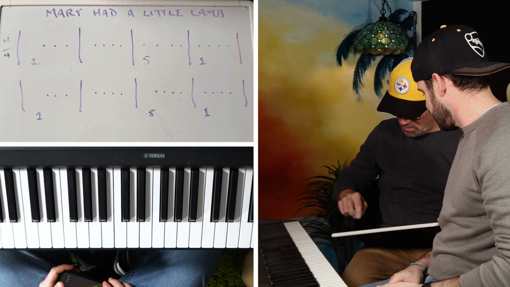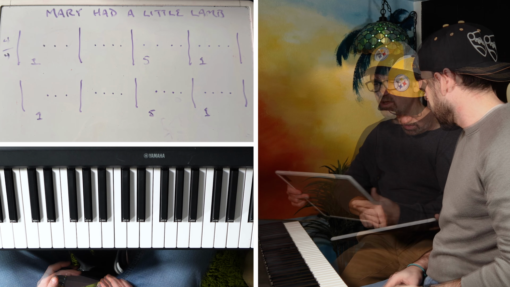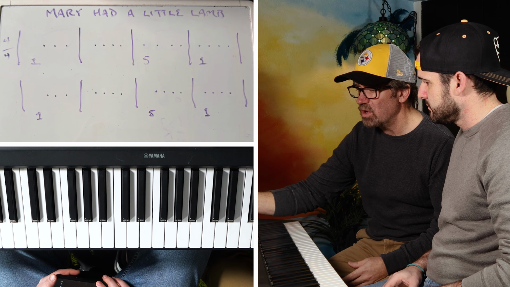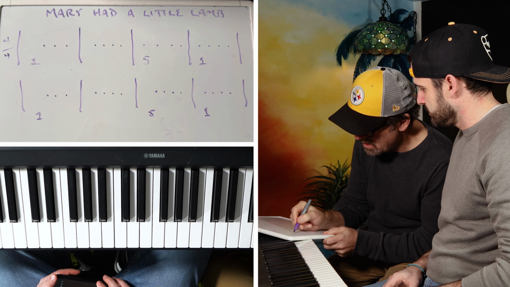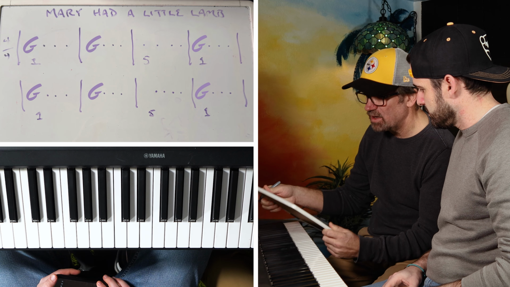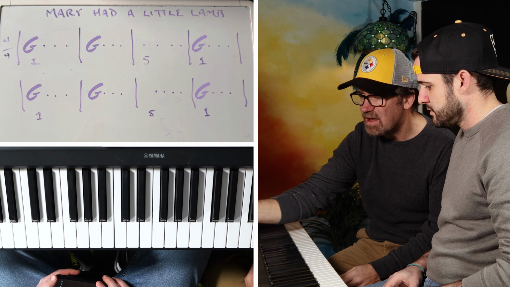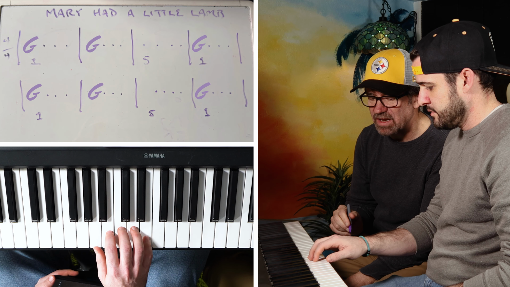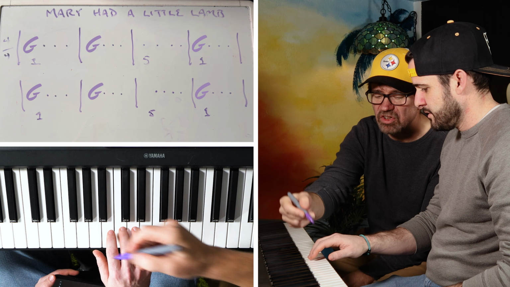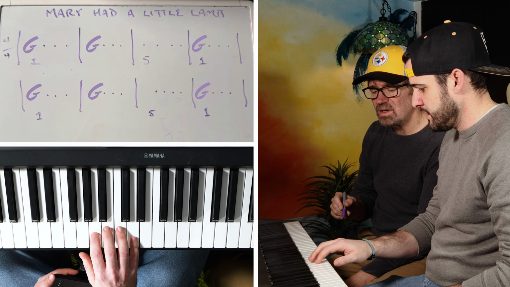Notice that never changes. For G, what's 1 going to be in the key of G? G. Okay. Can you tell me what your 5 is going to be in the key of G? Can I cheat? Yeah, you can. That's what it's for. So start out with the G. Make sure. Oh yeah. So D.